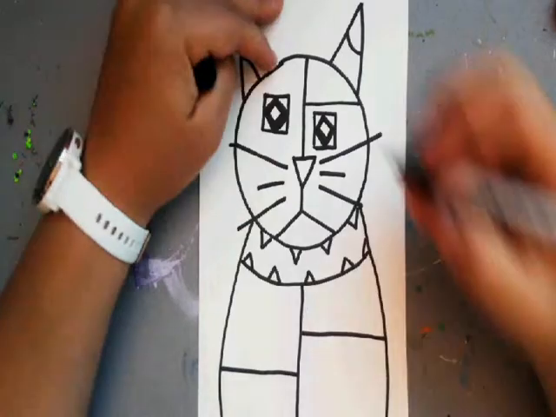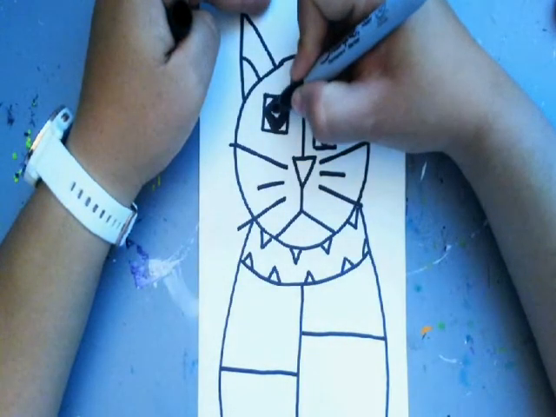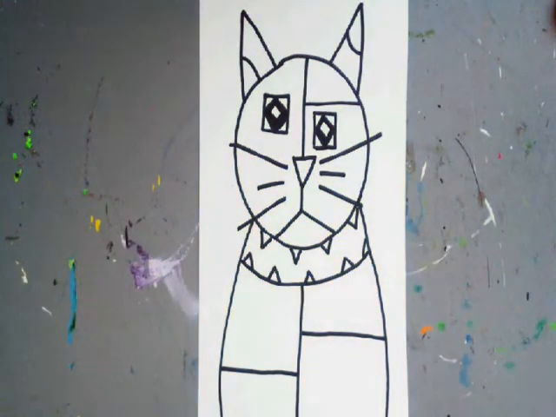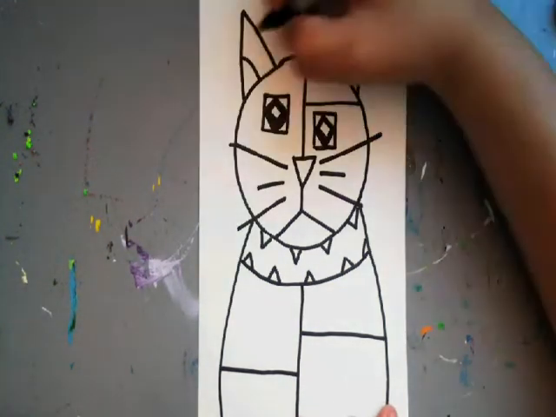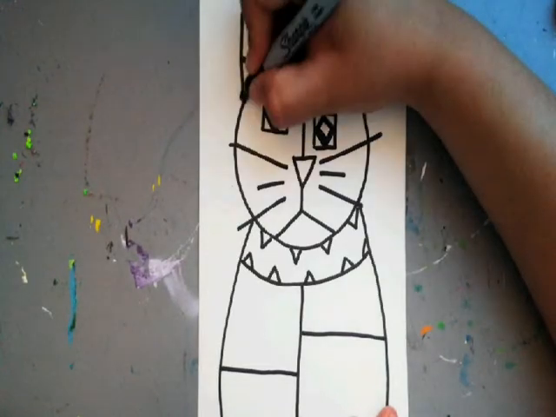It's pretty fun. And it gives you a chance to use your imagination and think of, that's a weird looking cat. There's nothing wrong with weird cats. My sister has a weird cat.